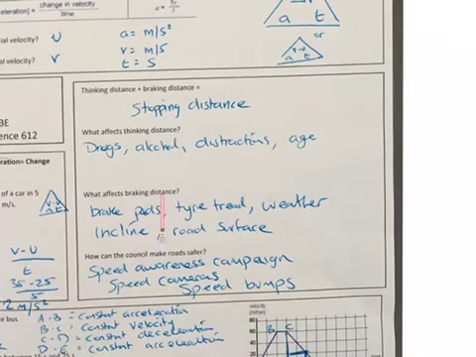Then there are things that affect braking distance, nothing to do with your thinking distance. This is the time where your foot hits the brake. So the condition of your brake pads, your tyre tread, the weather conditions, the incline. If you're going uphill, you're going to brake quicker than if you were going downhill, because downhill you've got gravity, the force of gravity. And then you've got the road surface. If you were on gravel, or on tarmac, or on grass, all of it affects your braking distance, the time it takes to stop.